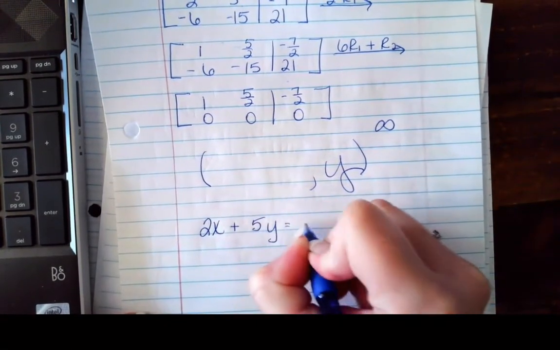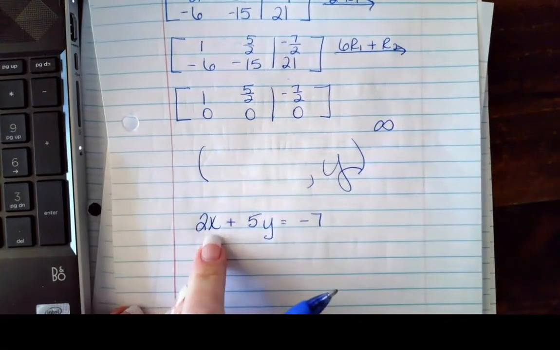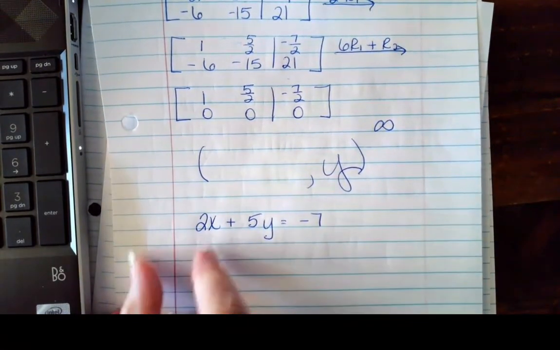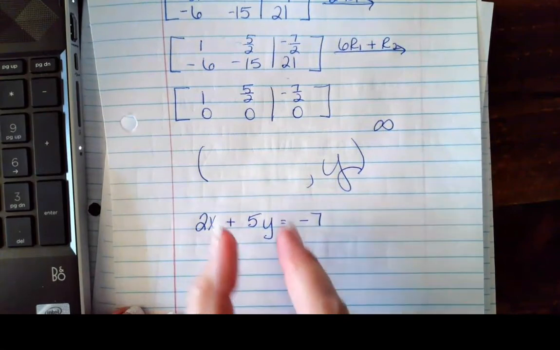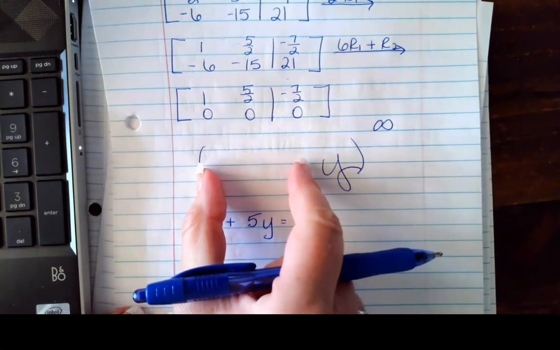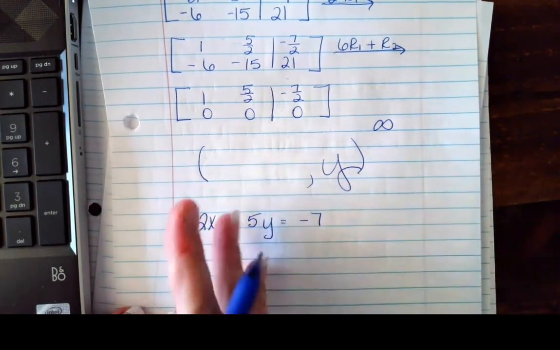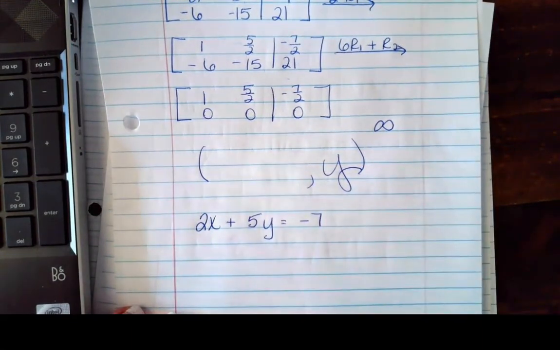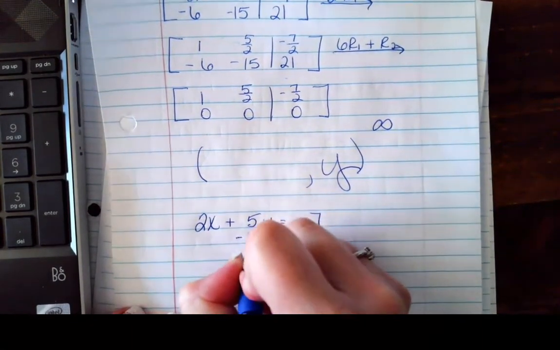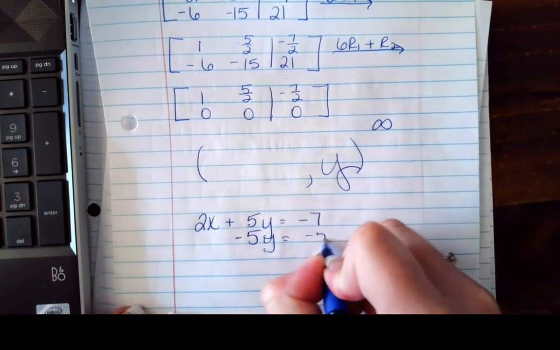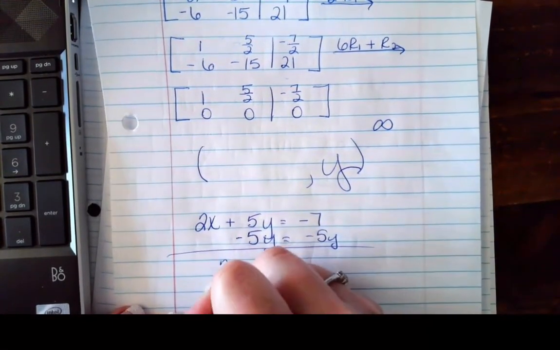All right. So all I'm going to do is get x by itself. So I'm going to have an x equals scenario. I'm going to find out what x looks like, and I already know what y looks like because I'm deciding to hold y arbitrary, which I'll explain in a second too. So I'm going to subtract 5y from both sides. So I've got 2x.